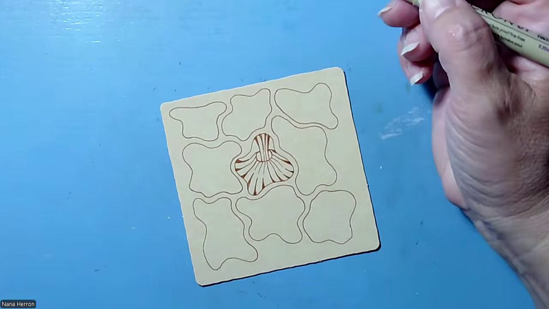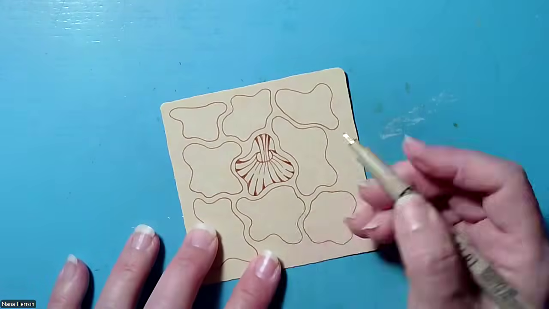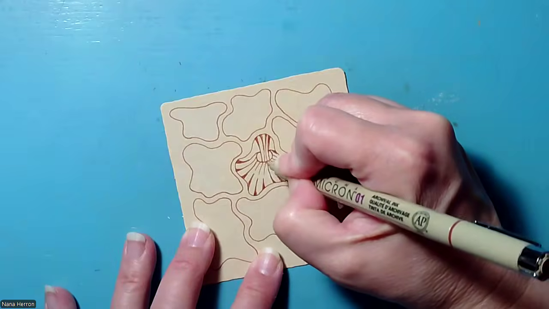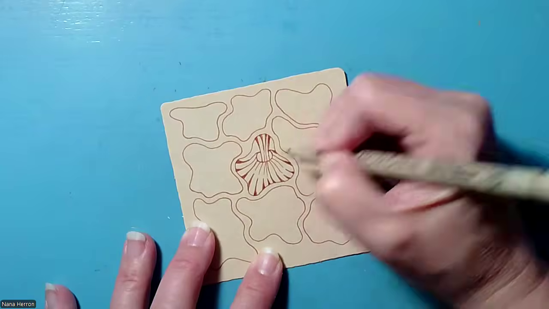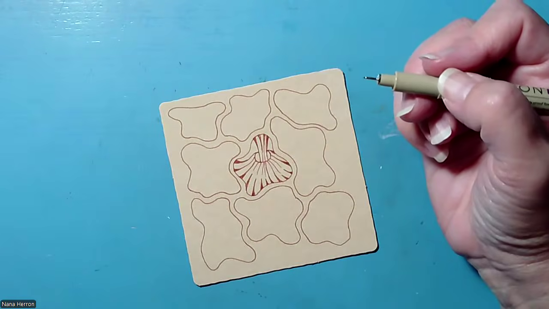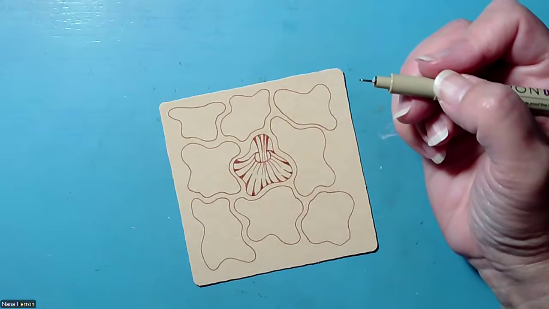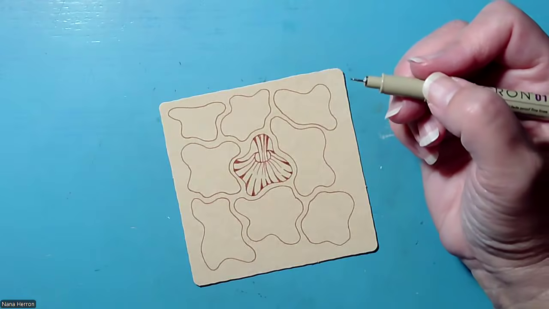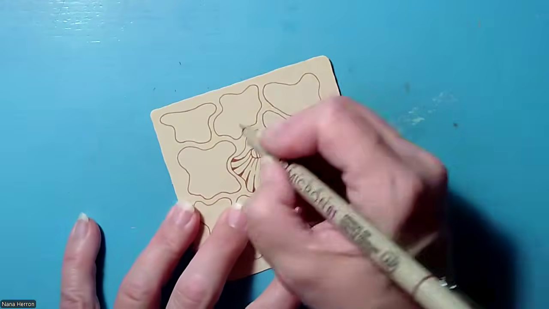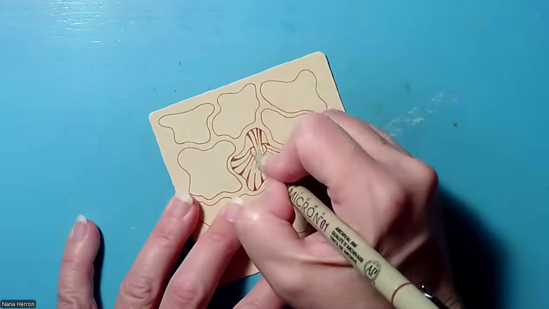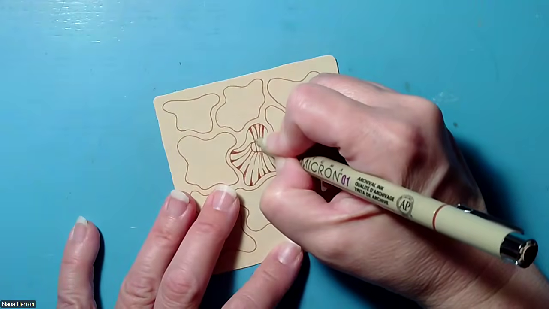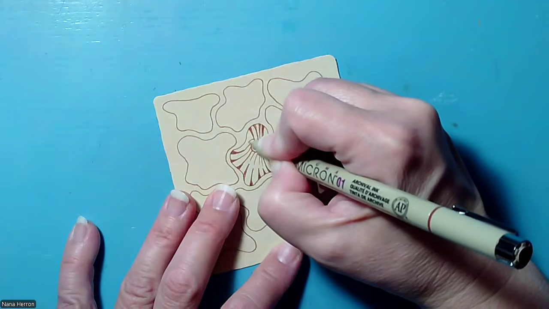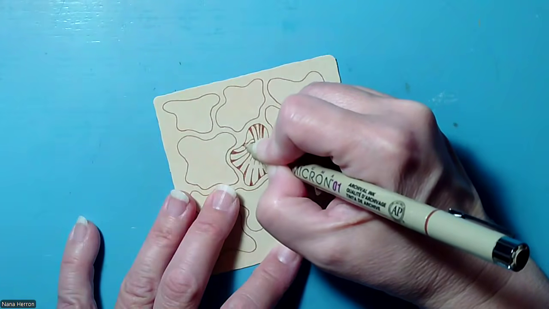And fill those in. Yours might be closer together. I could put one more in there. Or they might be a little further apart. And then we have this space up here, and we just go up from our original and then over.